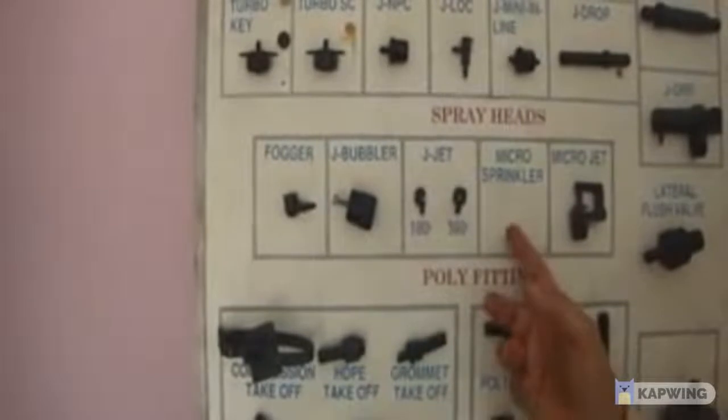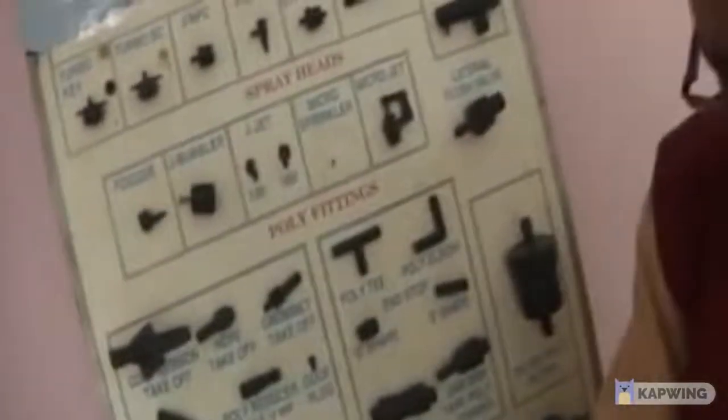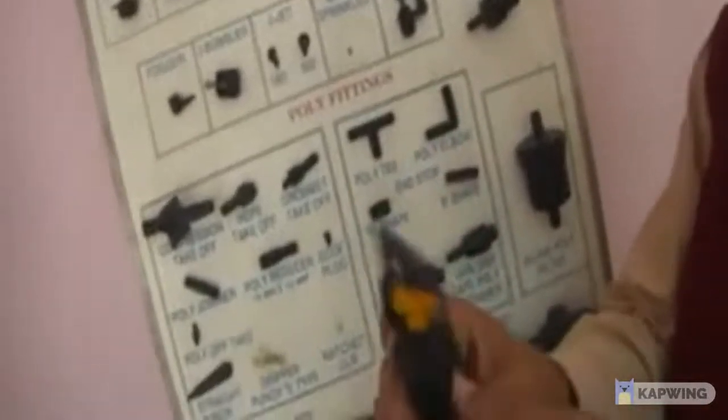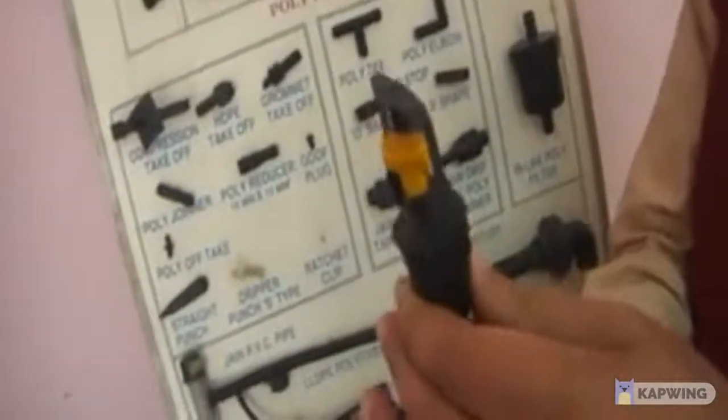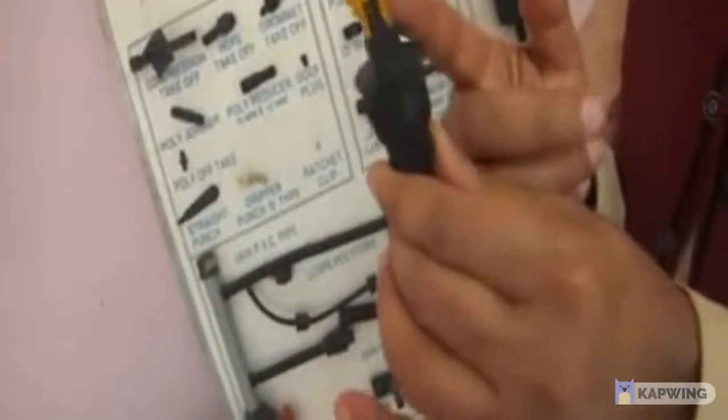And micro sprinkler is the device which I was telling you about. When the water is coming from this end, it is fitted over this part. This particular part will go into this one, and then water will come from this end, and then this will push the water.